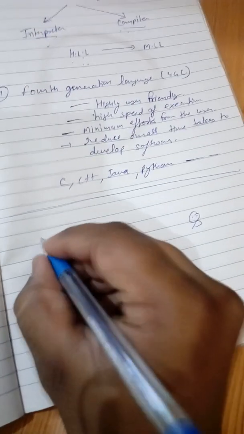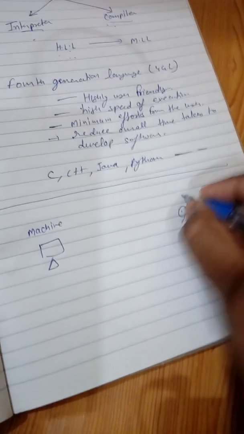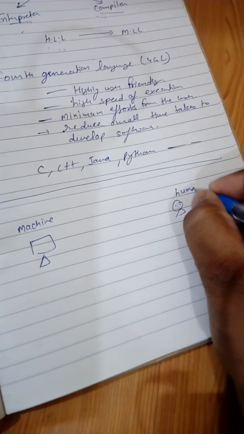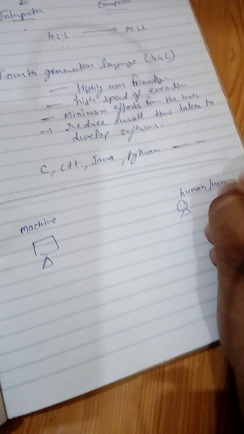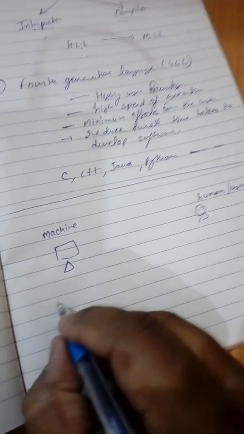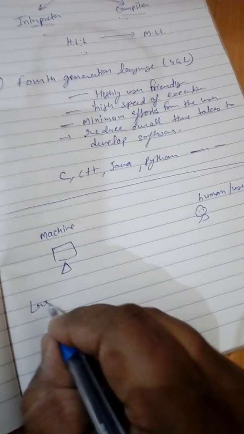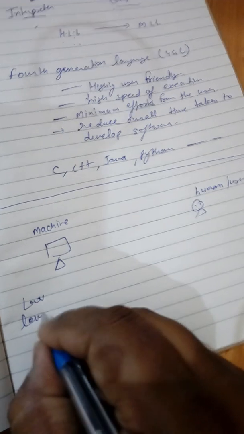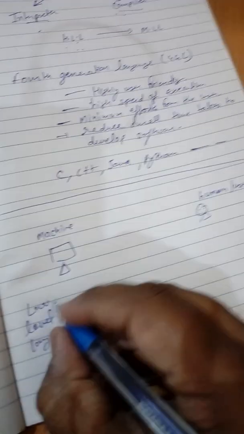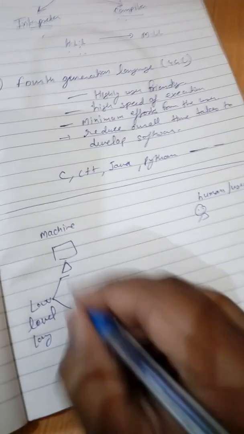Now we are understanding with a diagram. This is a computer system. This is a human being, that is called a machine or system, and this is called human or user. Low level language is closer to the machine. And there are two types of low level language.